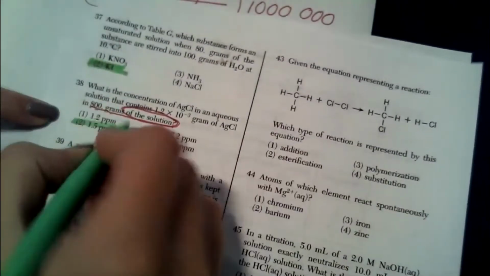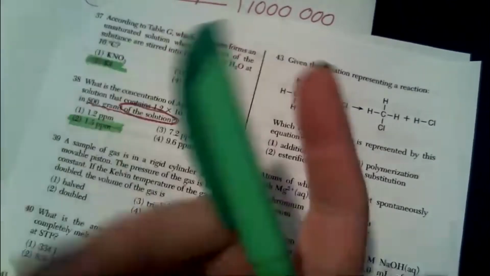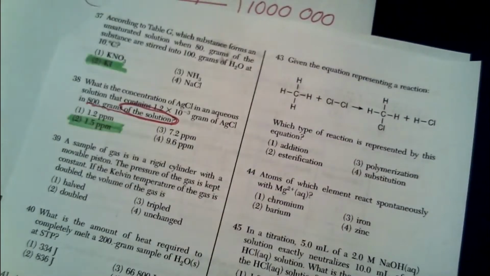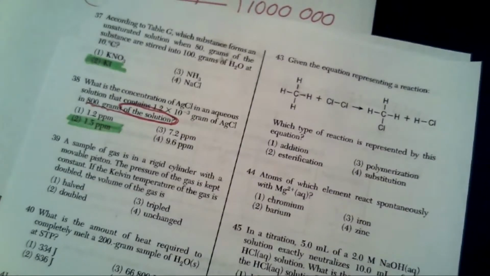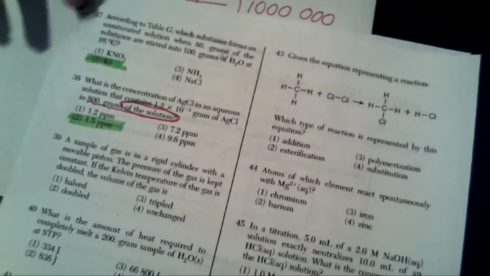That's just a calculator question. They just want to know that you can plug these numbers into an equation and work a calculator. There's almost no chemistry knowledge to that. It's just reading the tables and punching the numbers. Okay. Moving on to question 39.